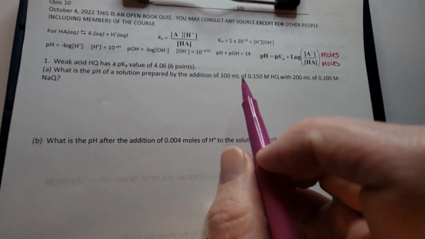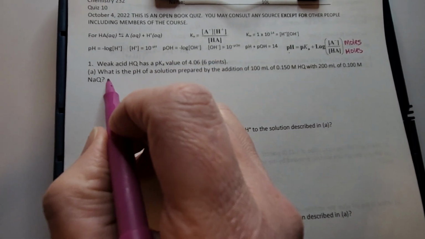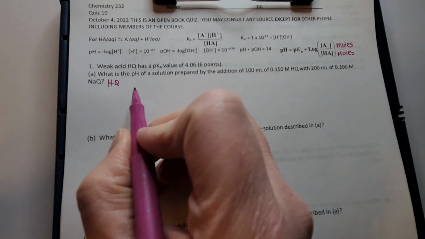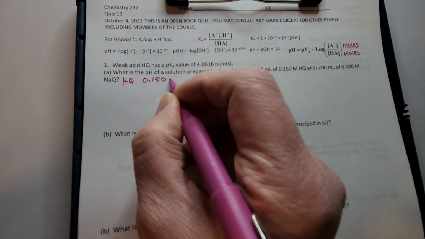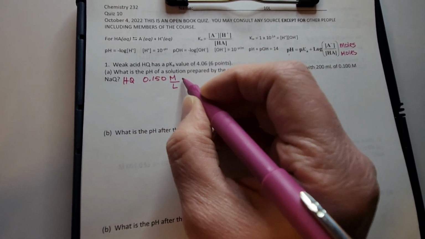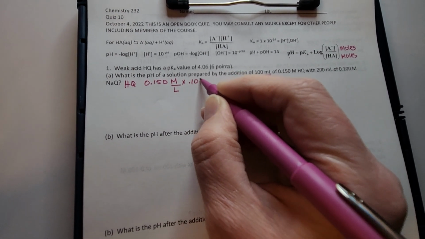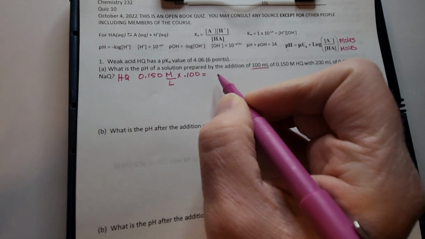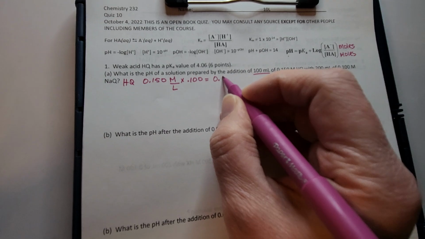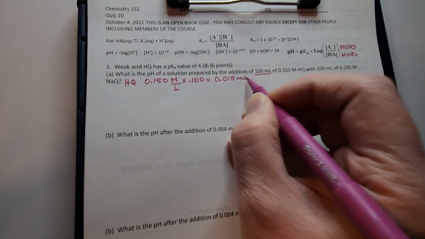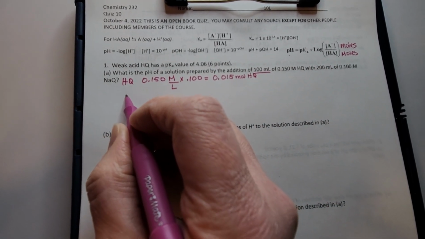So the first thing that we're going to do is figure out what our moles are. So for HQ, which is our acid, we have 0.150 molarity, so that's moles per liter, and then we have 100 milliliters of that. So we're going to multiply that by 0.100, and that's going to give us our number of moles, which if you plug that into your calculator, is 0.015 mole of HQ.